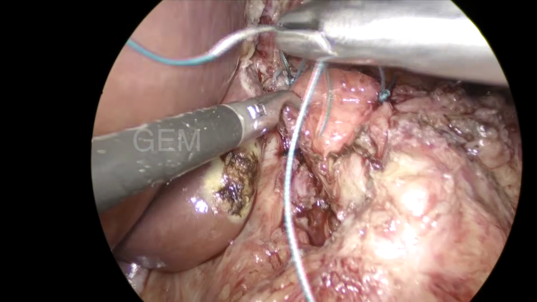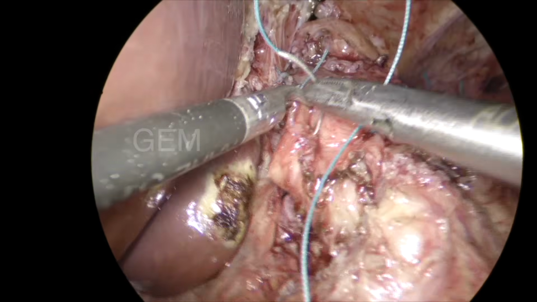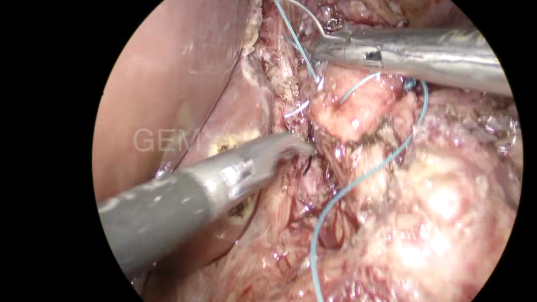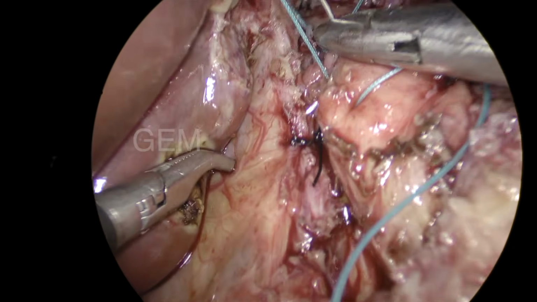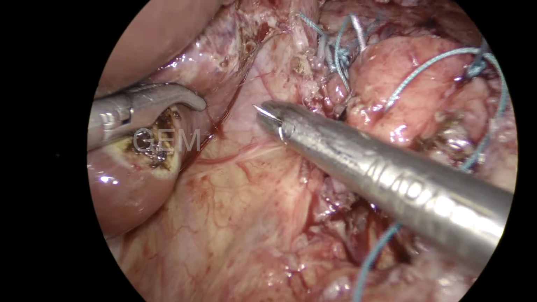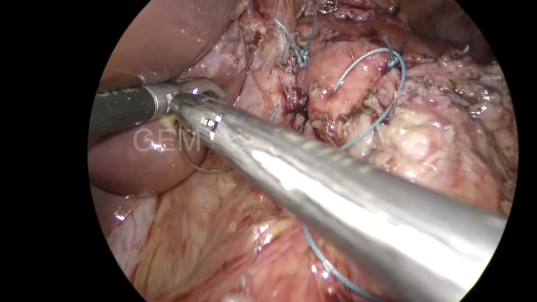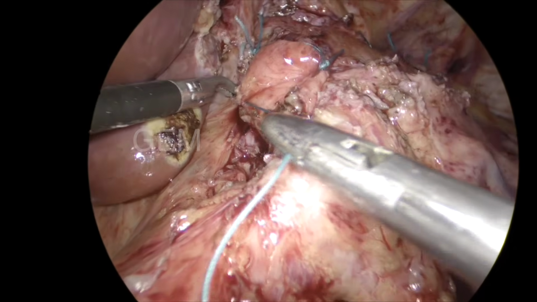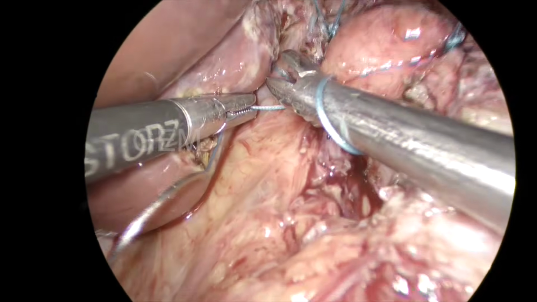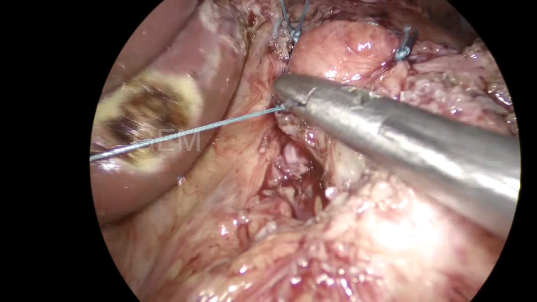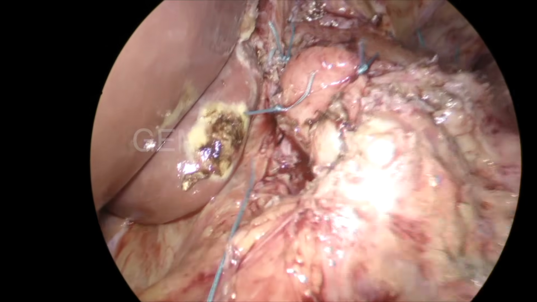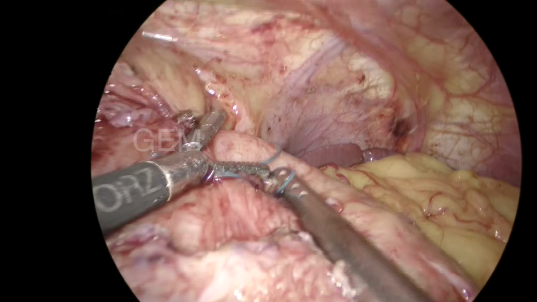So 3 sutures are made on both sides, and this is the suture for fixation of the wrap to the right crus. You can see I am taking a good thickness of the right crus to prevent transmigration of the wrap into the hiatus. The hiatus is already narrowed and doesn't look loose. The lie of the esophagus and stomach is good.